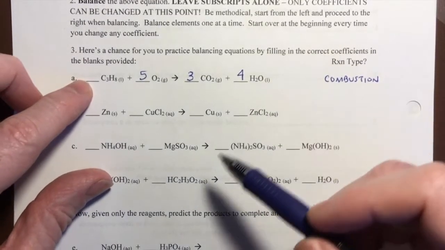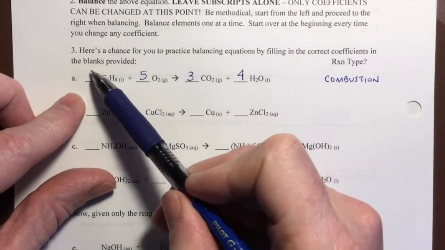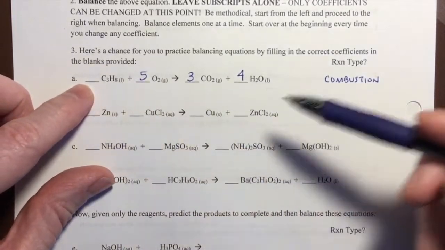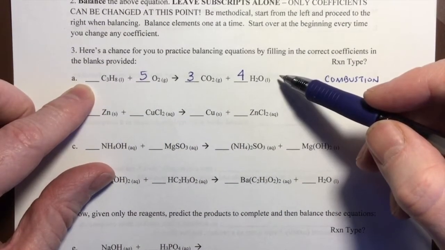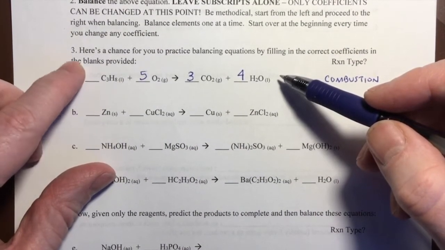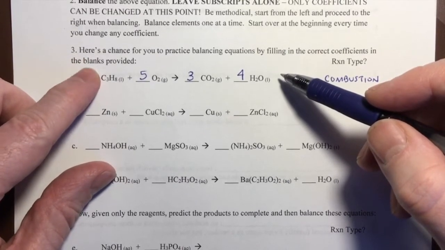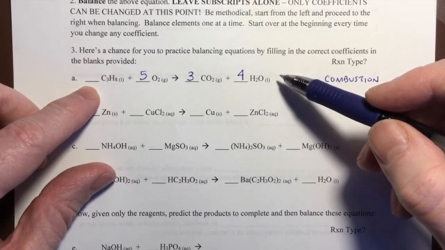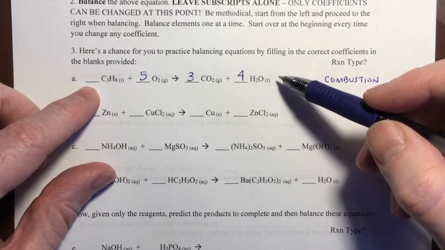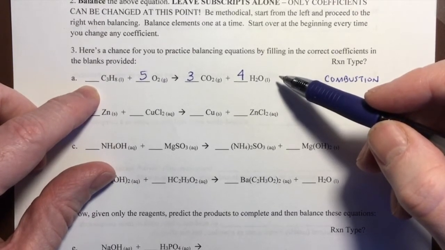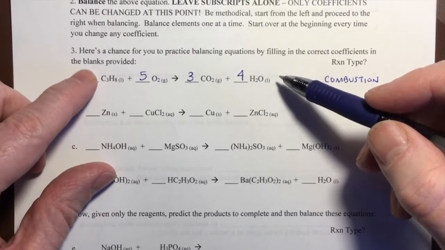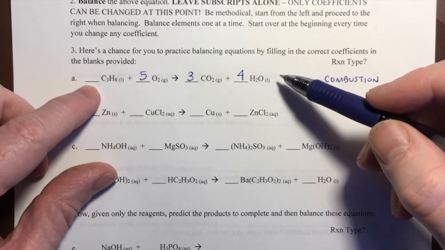Now you'll notice that I did not put a 1 here for this coefficient. Many of you may have been taught in your previous chemistry course to write a 1 as a coefficient. And the reason that instructors ask you to do that is that they want to make sure that you know that there is a 1 understood there.